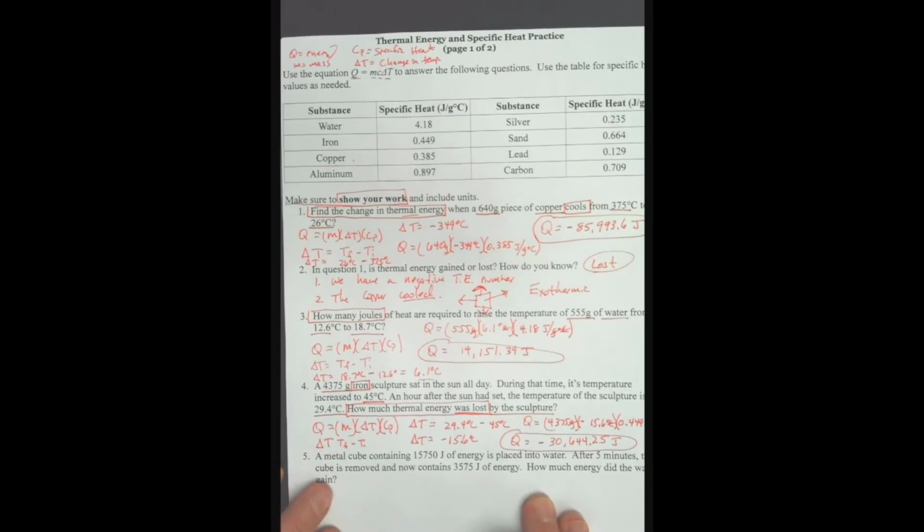So the question was how much thermal energy was lost. 30,000 plus joules of energy was lost, and we know it was lost because our Q ends up being a negative number, and it's a negative number because we cooled from 45 degrees Celsius, which is pretty warm, down to 29.4 degrees Celsius. Okay.